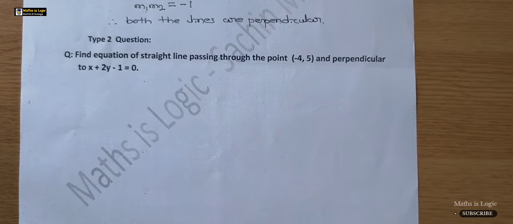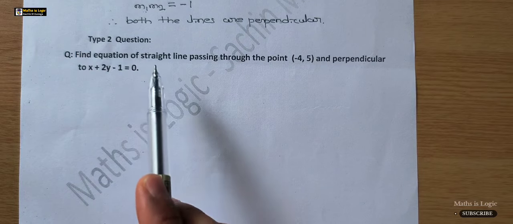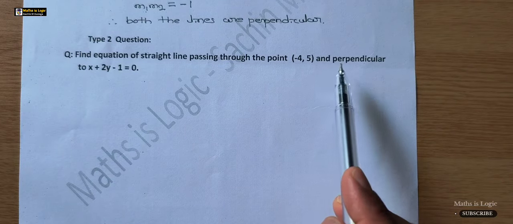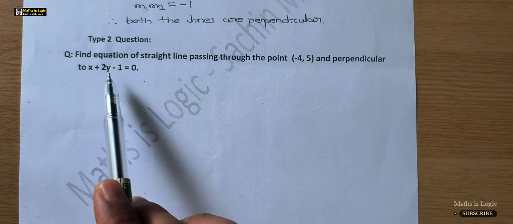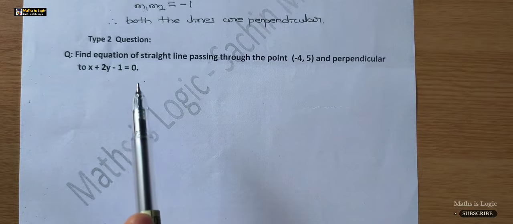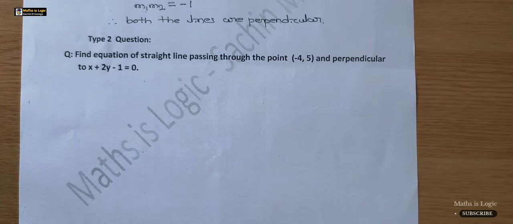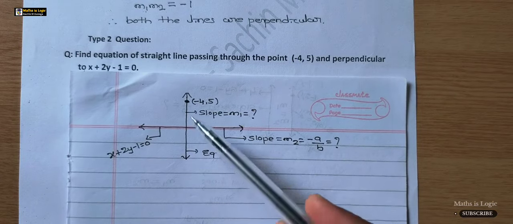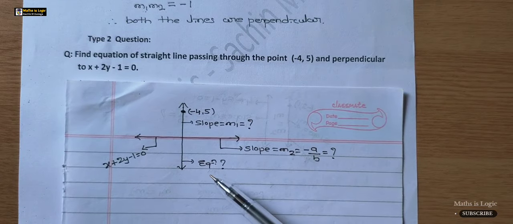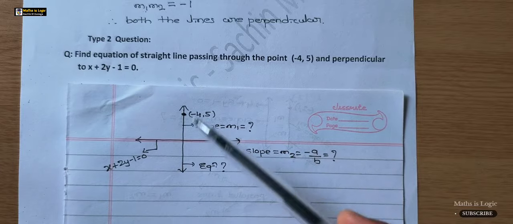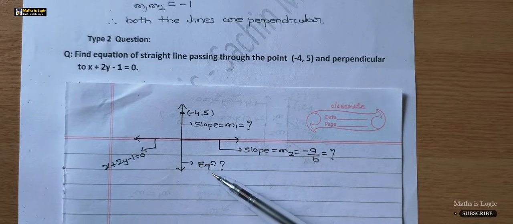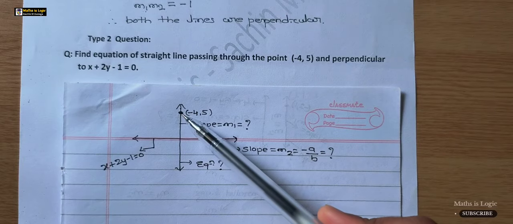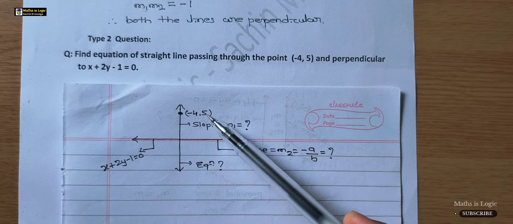Next, type 2. Find equation of straight line passing through the point minus 4 comma 5 and perpendicular to x plus 2y minus 1 is equals to 0. So in this type 2, one line is given. So this line we need to find out the equation. So find the equation of the straight line. This line equation we need to find. But that line is passing through one point. What is that point? Minus 4 comma 5.